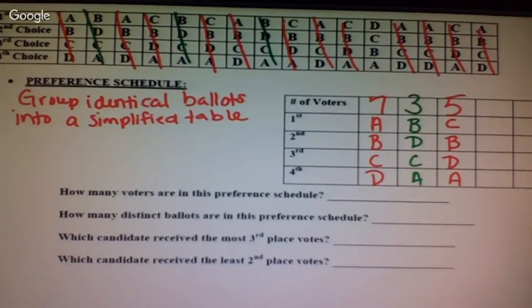Then another: 1, 2, 3, 4, 5. You good? Okay. And then we've got one lonely one that voted all alone, all by themselves, so they get a 1.